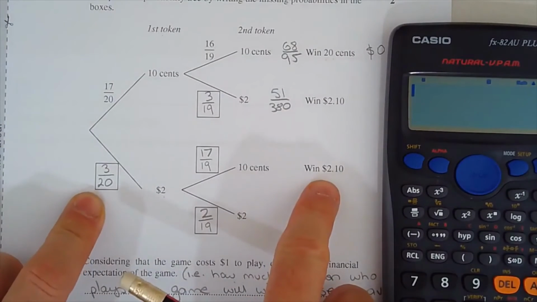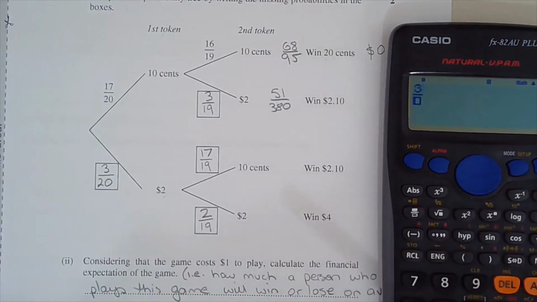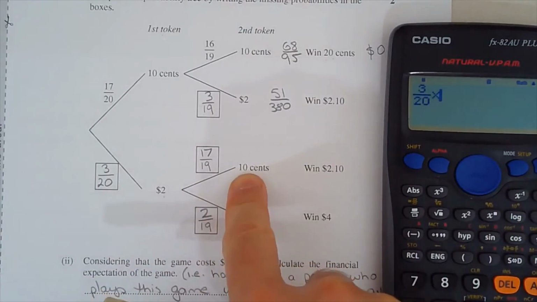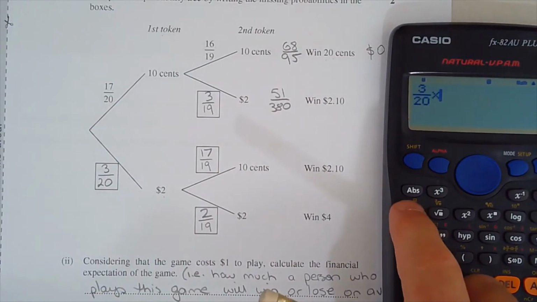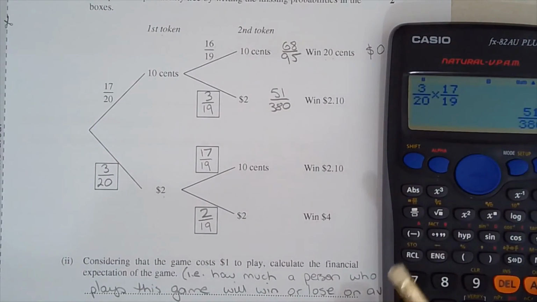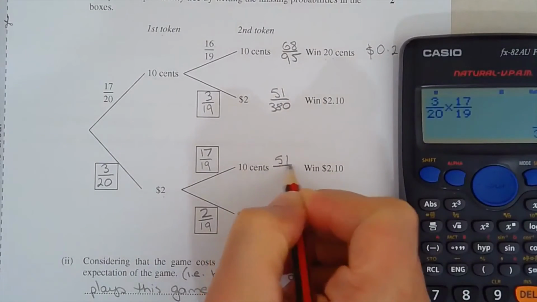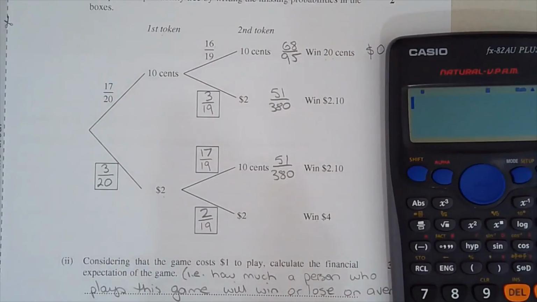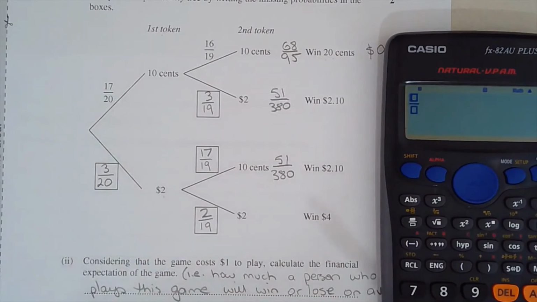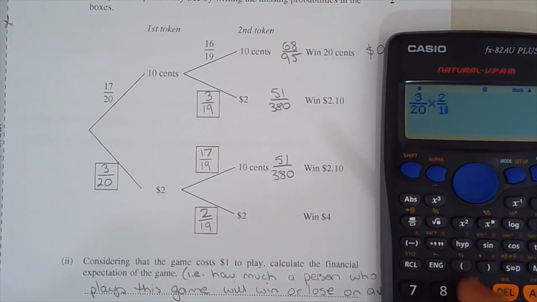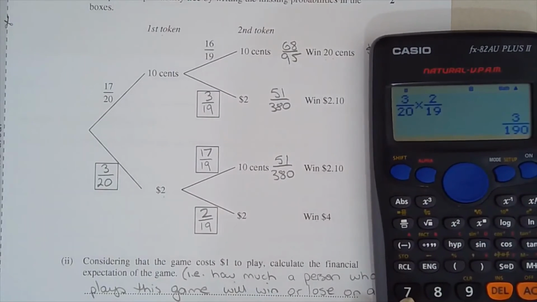Now, winning $2.10 again: we have a 3 on 20 chance of getting the first token worth $2, multiplied by the probability of the second token being 10 cents, which is 17 over 19. And we get 51 on 380. And lastly, to win $4, the probability of that is 3 over 20 multiplied by the probability of the second token being $2, which is 2 over 19. And we get 3 on 190.